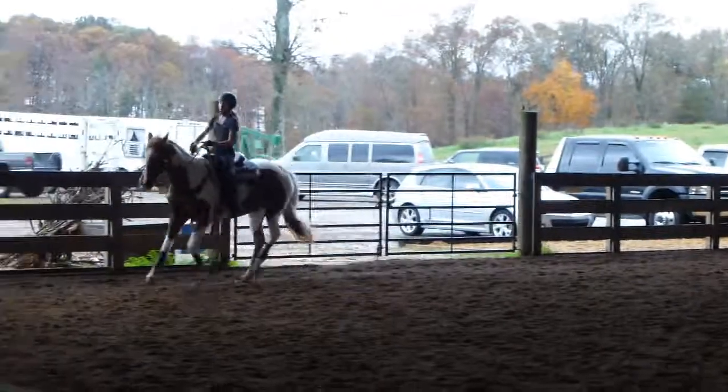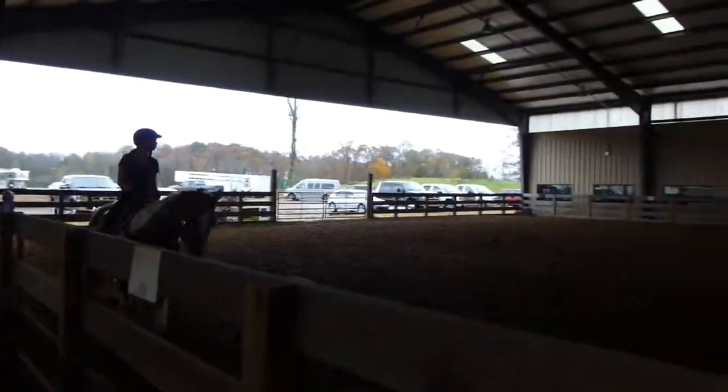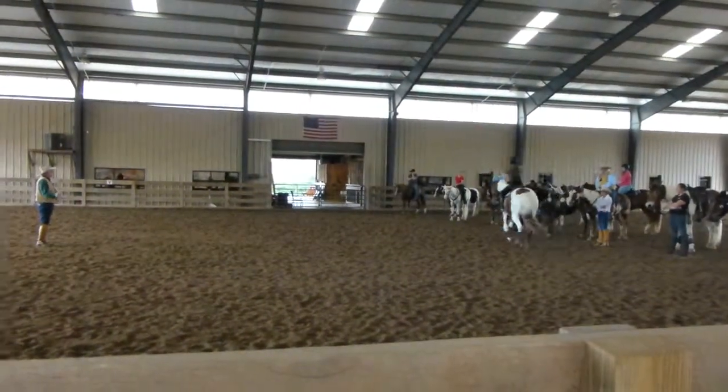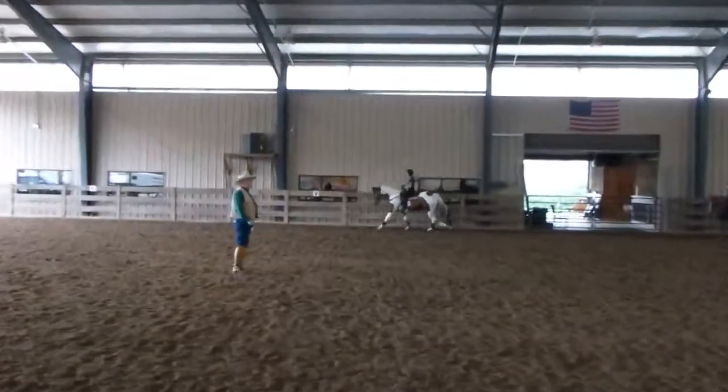We know the difference between coordinating the hind end and the front end. We mainly have to focus on the hind end. Why? The hind end connects to the skeleton, the front legs don't.